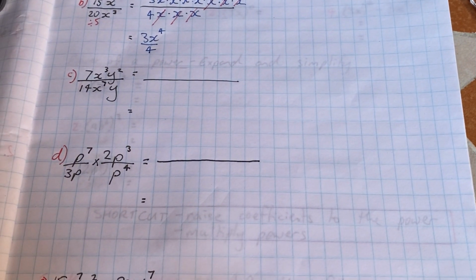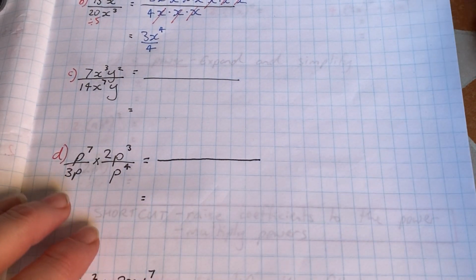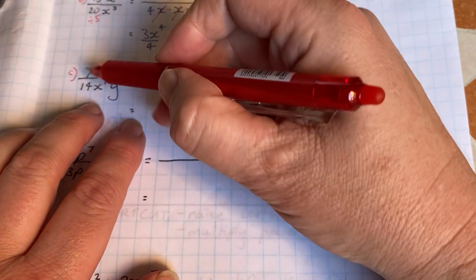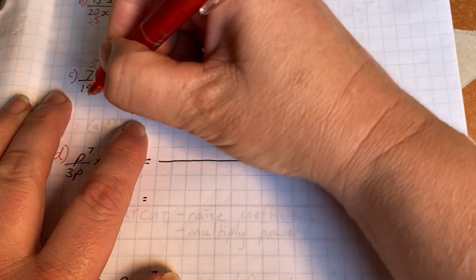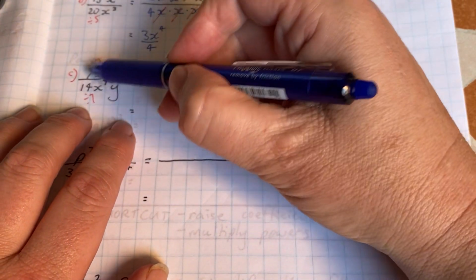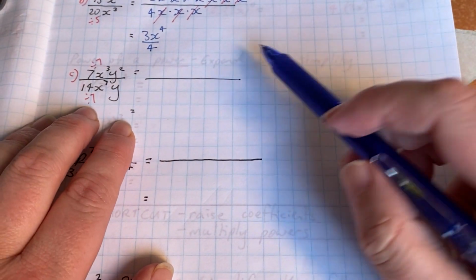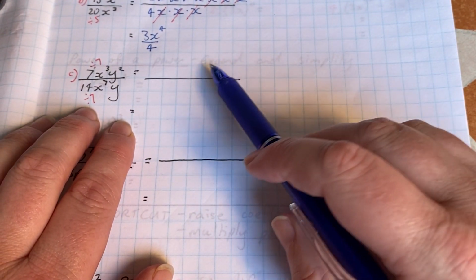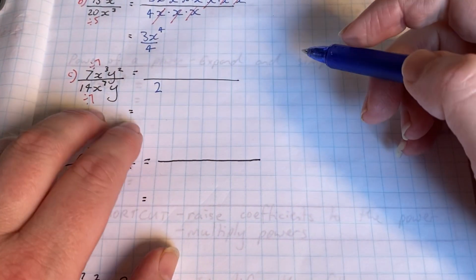Okay, let's have a look at this next one. Now this time I'm going to, again, write it out the long way. The more you write it out the long way, the better. But let's just simplify those numbers first. So 7 and 14 can both be divided by 7. So divide by 7, divide by 7. So 7 divided by 7 is 1. I'm not going to write the 1. I'm going to have some letters written there. 1 times, I'm not going to bother writing it. 14 divided by 7 is 2.